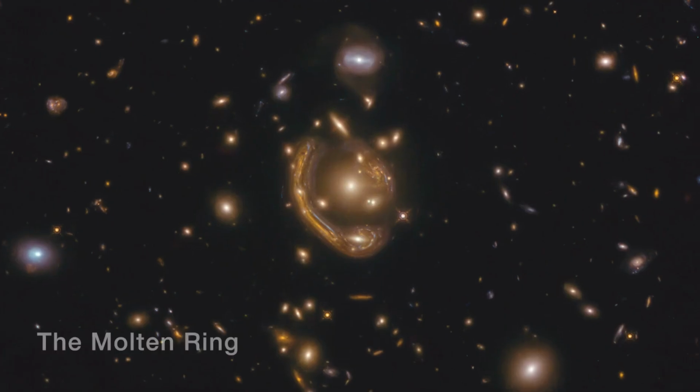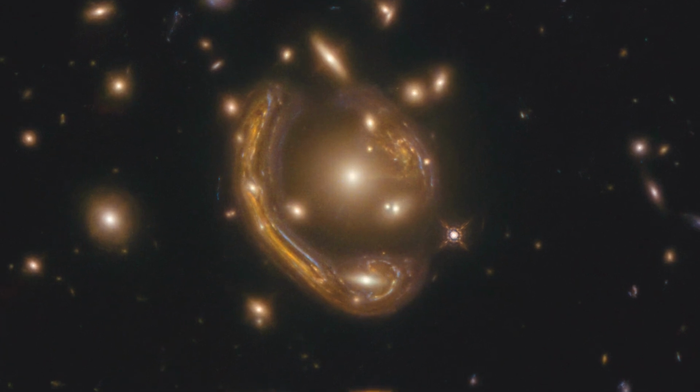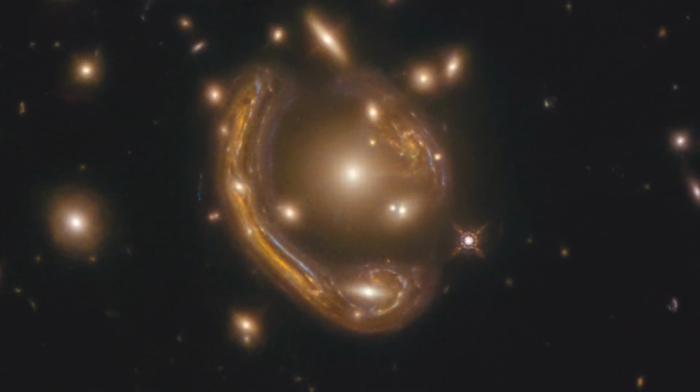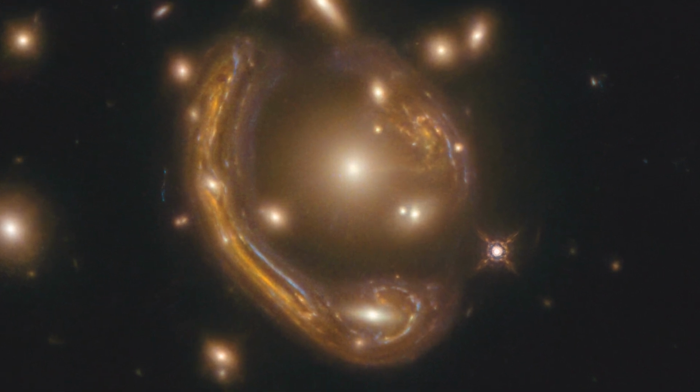An Einstein ring is a very cool feature of gravitational lensing where a background galaxy gets stretched out into a full ring around the foreground lens. A molten ring is a really interesting case where it's one of the largest galaxies that forms a near-complete Einstein ring. The molten ring, you have a very large cluster of galaxies that has magnified this background galaxy.